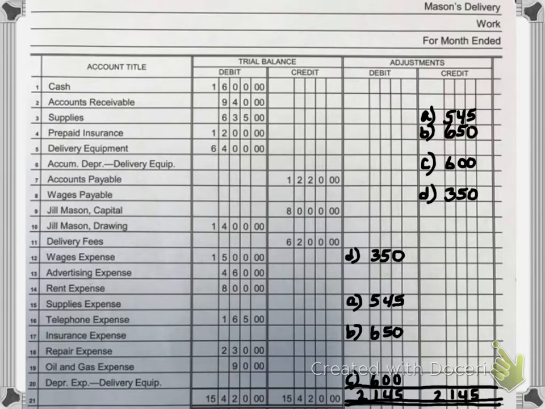So again, step 1 was to complete the trial balance. Step 2 was to complete the adjustments. And now we're ready for step 3, and we're going to do that the best we can, working with this technology. Normally a worksheet is one long piece of paper, but for our working papers, you can see that it's two different papers.